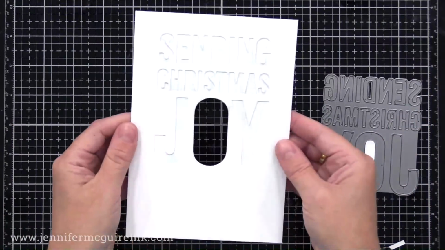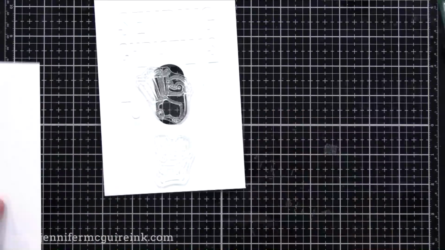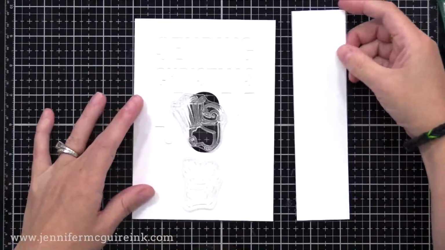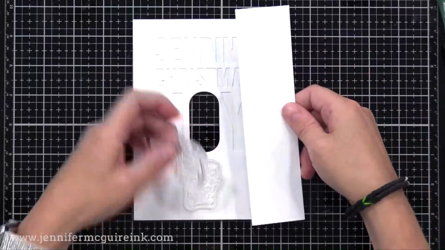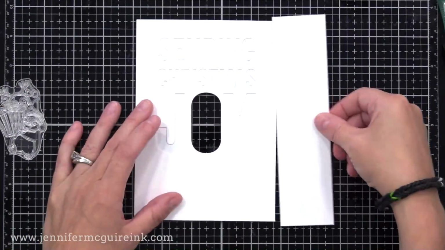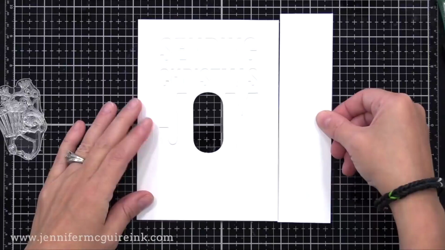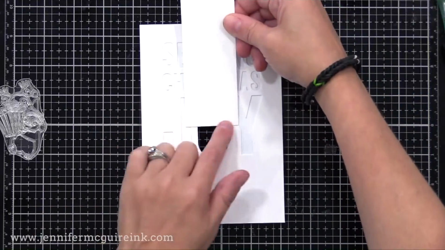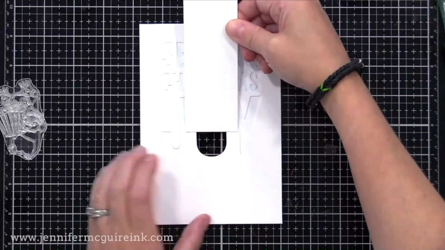Now for our slider on this card, I cut a piece that is a little bit taller than our background. So this is 7 inches tall. And it's a little wider than the width of our window opening. So you can see here it's about 1/4 of an inch wider on each side of the O.